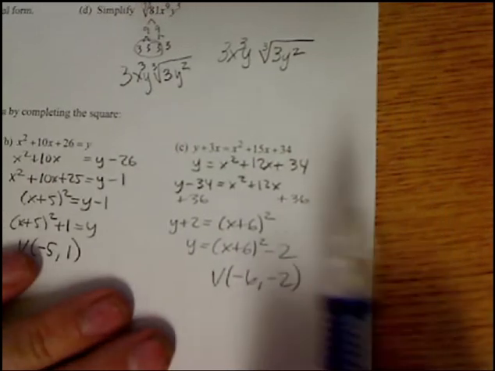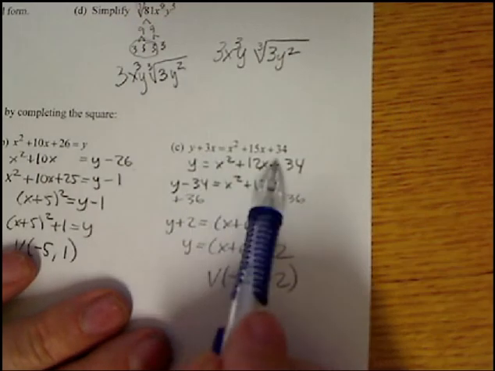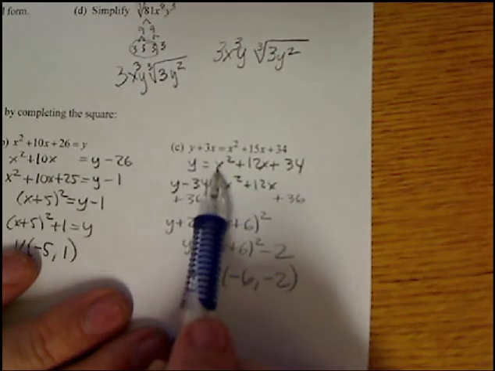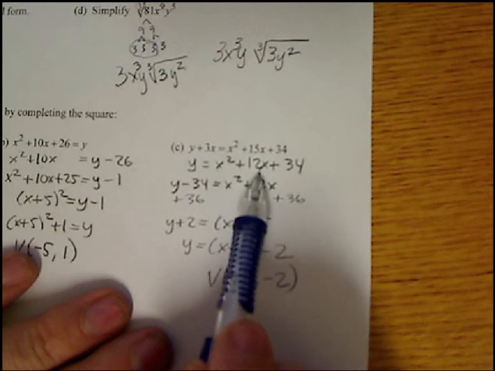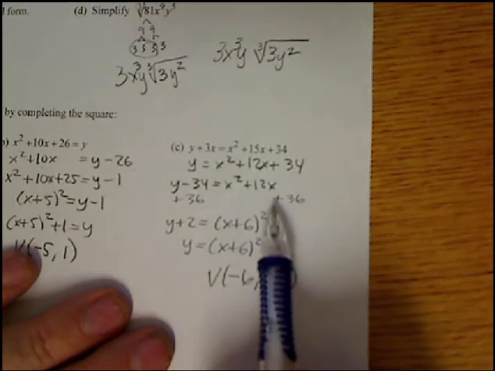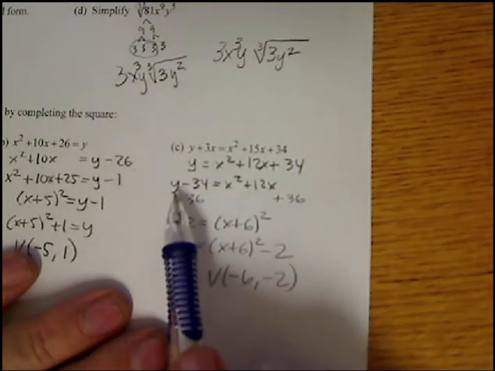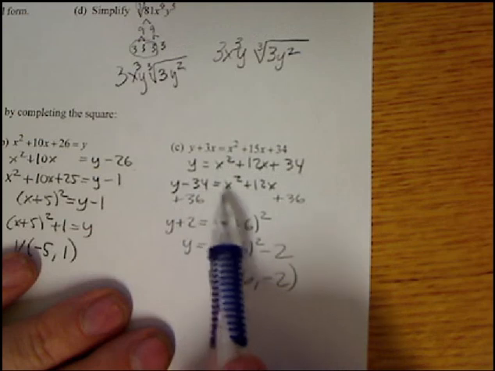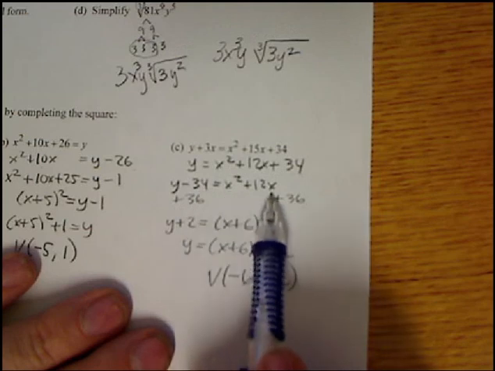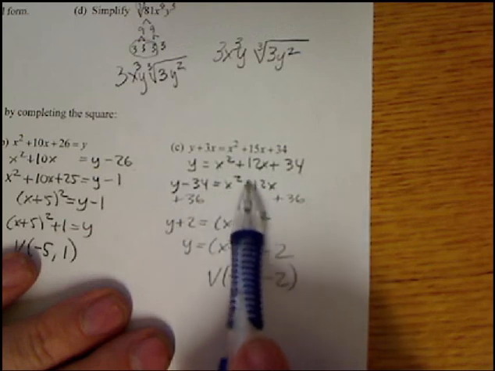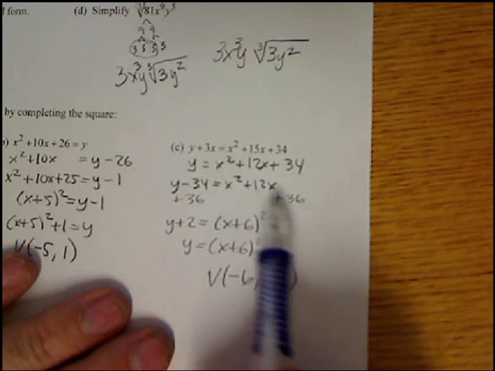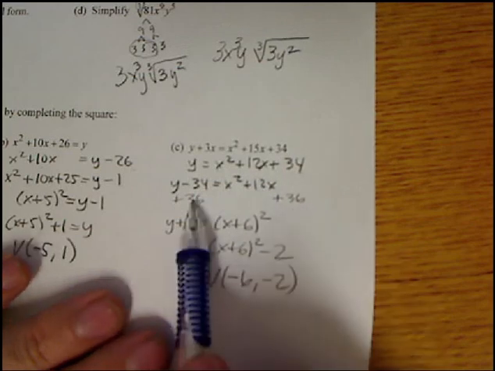The last one, first thing I did is I get it back to the normal y equals form. So y equals x squared plus 12x plus 34. To complete the square, I move 34 to the other side. So y minus 34 equals x squared plus 12x. Do half of 12, that's 6, squared is 36, added to both sides.